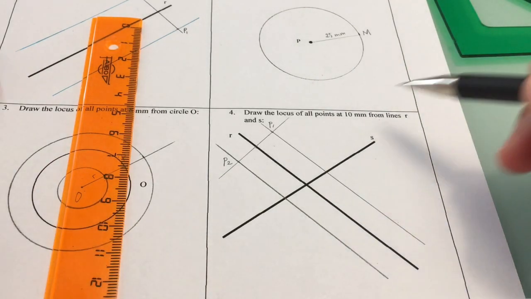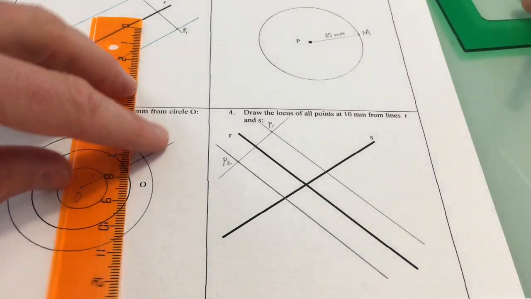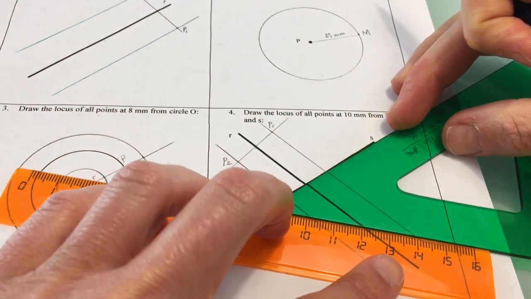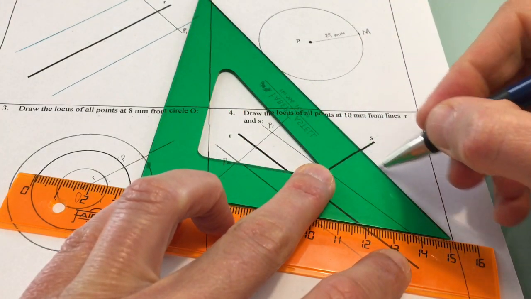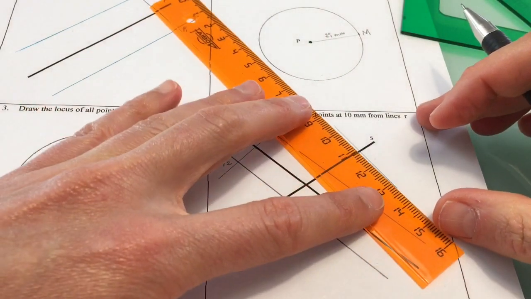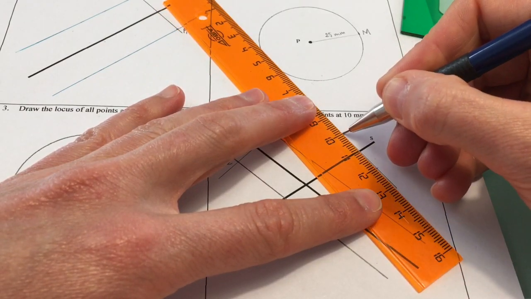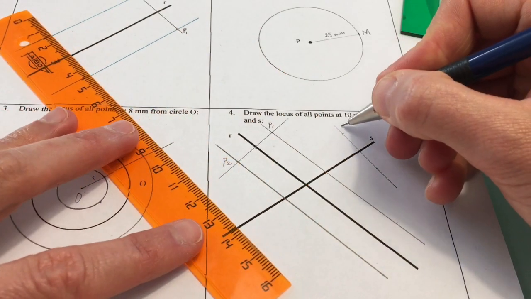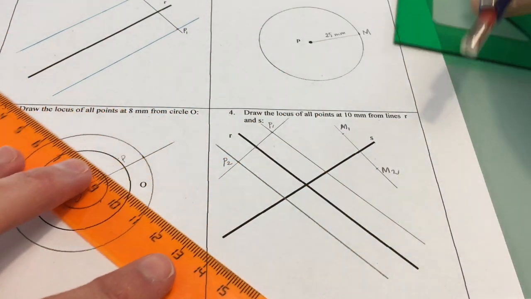Let's see, where are these two parallel lines for the straight line S, which is this one. You construct a perpendicular line to S at any point. You measure on either direction 10 millimeters. 10 millimeters is 1 centimeter. You get points M1 and M2.